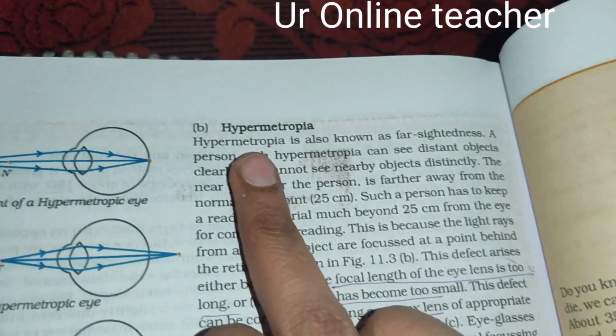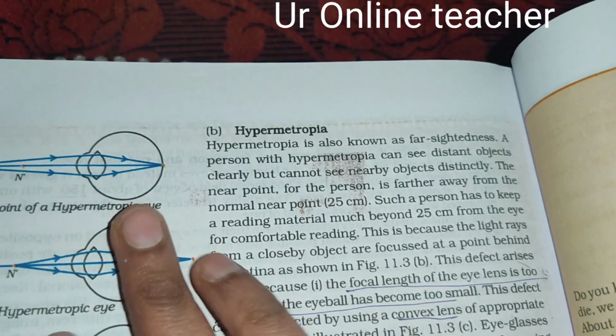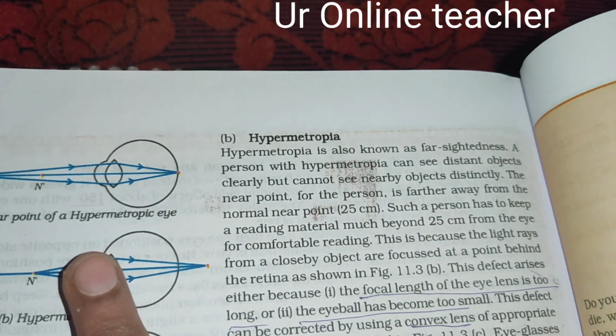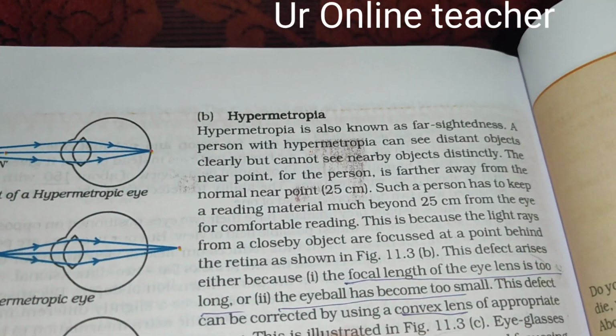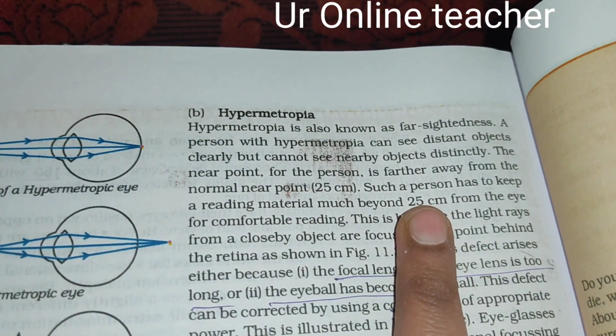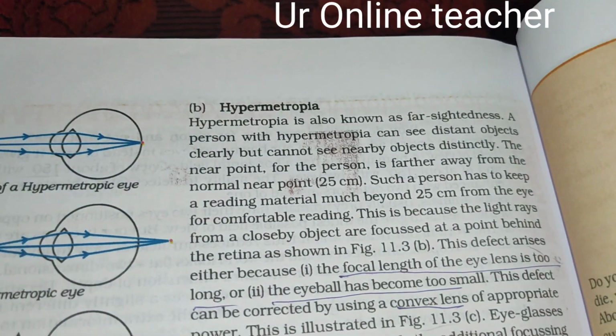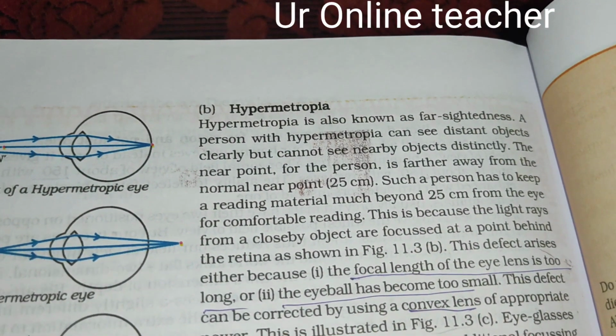The next condition is hypermetropia. It is called farsightedness. The person can see far things very clearly and cannot see nearby objects clearly. Why does this occur? This person cannot see reading material if it is much beyond 25 centimeters, the distance for comfortable reading.